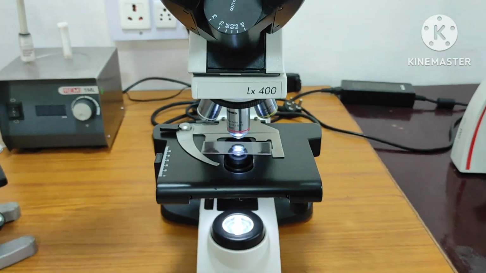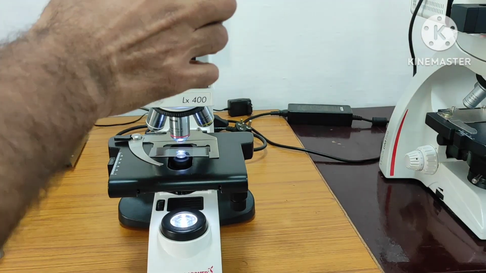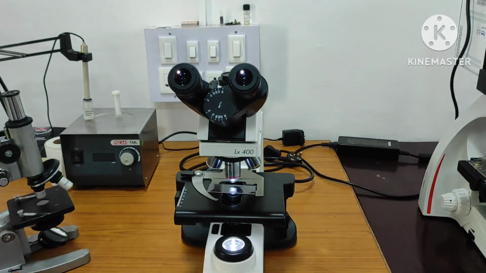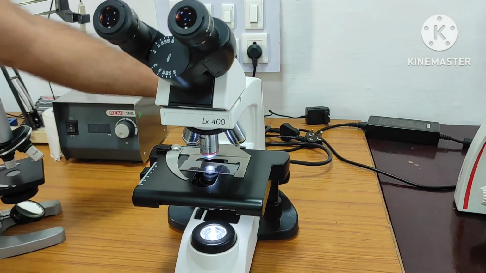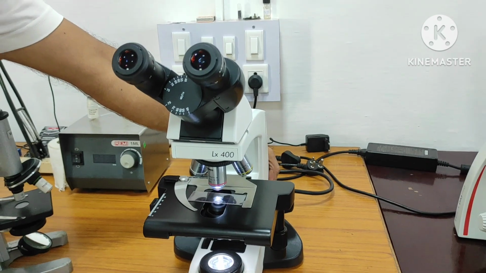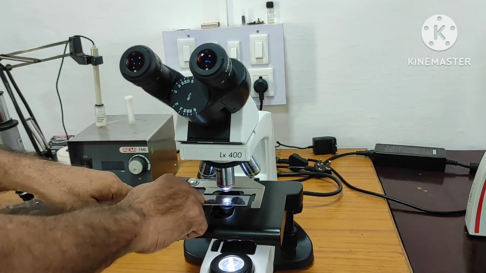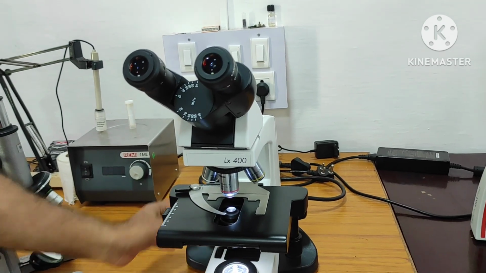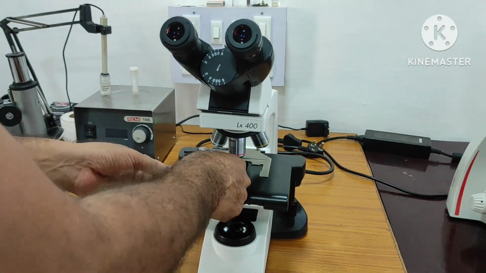So this is also a compound microscope only, but trinocular. Binoculars are here, and the third one can be used for the camera only, and the source of light is also there. So adjustment of the stage is also there, so no need to touch the slide after that. So this is our slide, on that we can put a specimen, right? This is the adjustment of light, now we can switch it off, right?